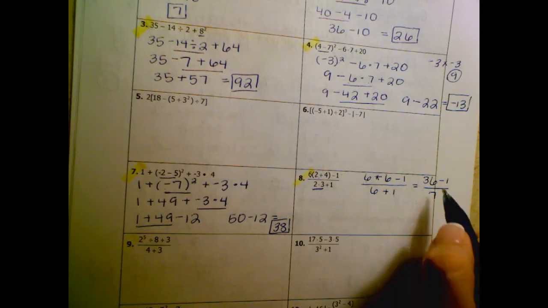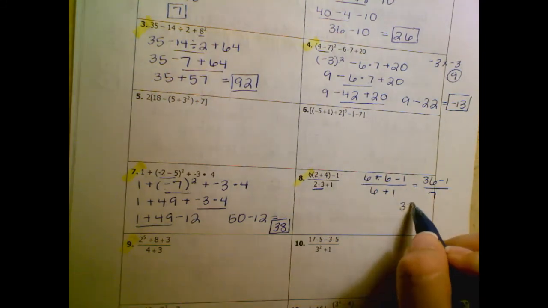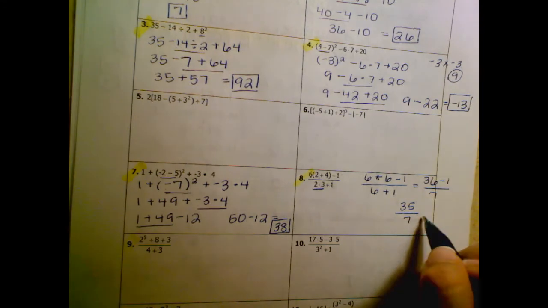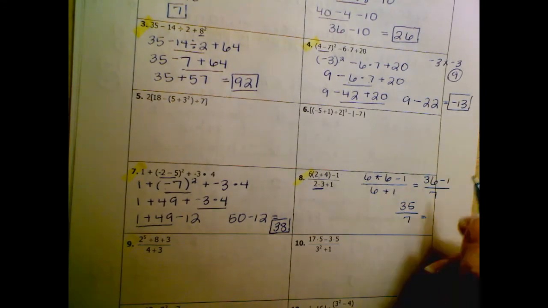To simplify the top, I'm left with my last step. And now I can divide these two numbers. 35 divided by 7 gives me 5.